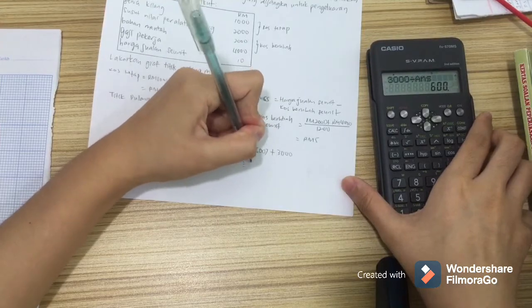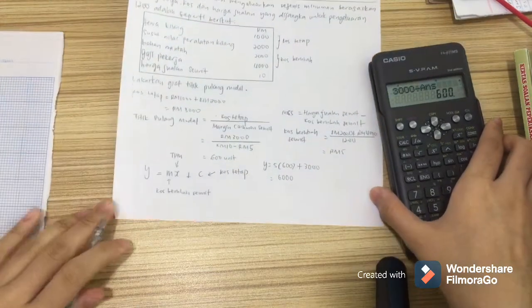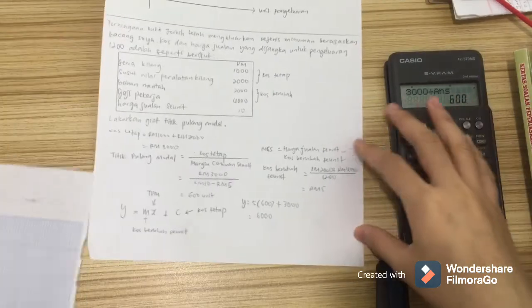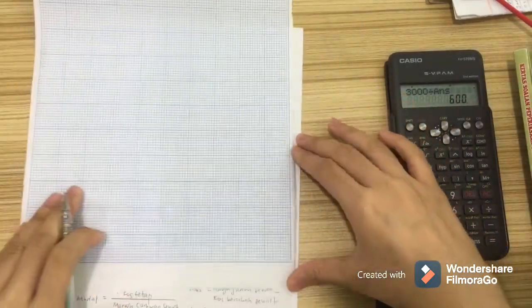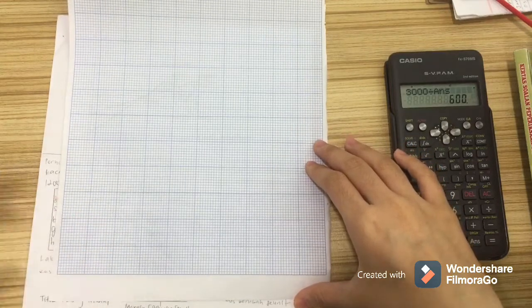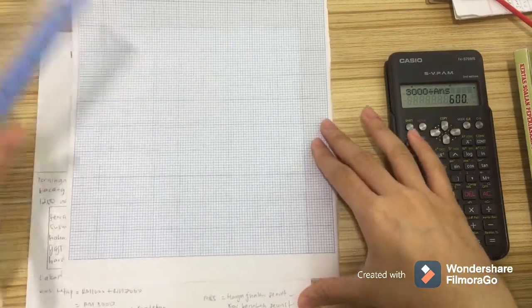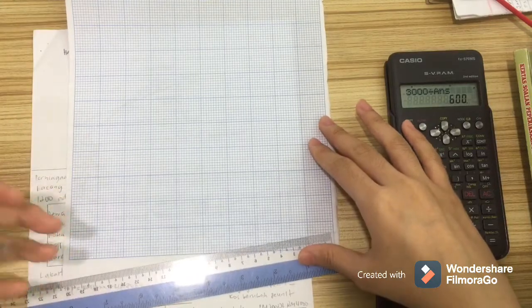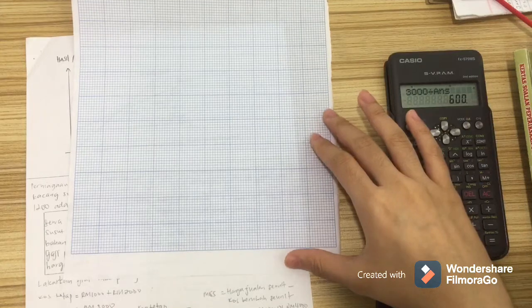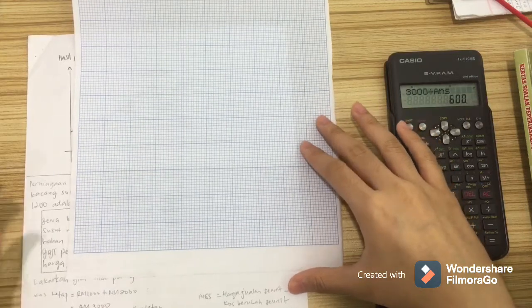So it's 6,000. Okay, so now you have all the info you need. You can start plotting your graph. The first thing we have to decide on is the scale of the graph. If they provided you with the scale, you just use their scale. But if they don't, your scale always depends on your TPM.